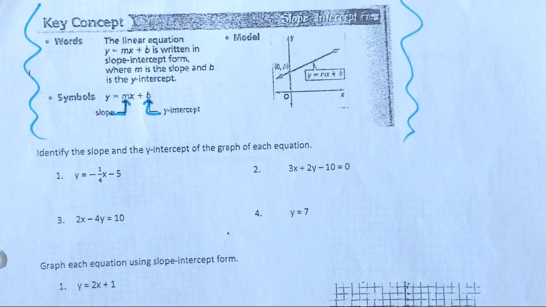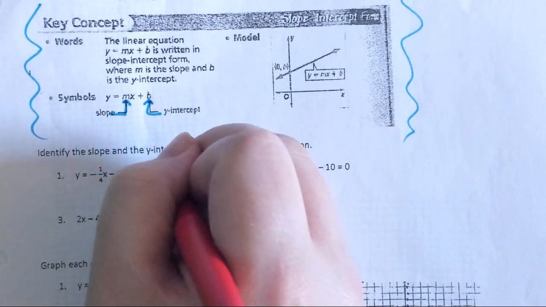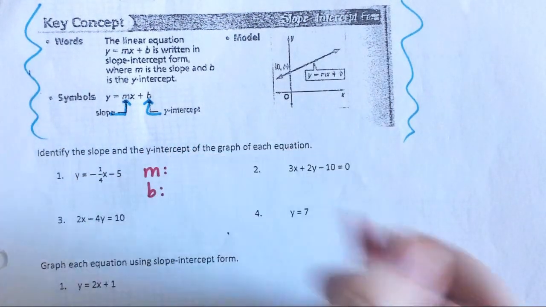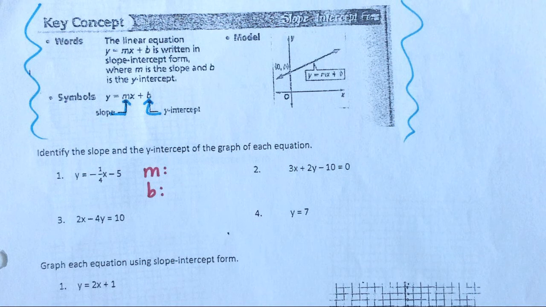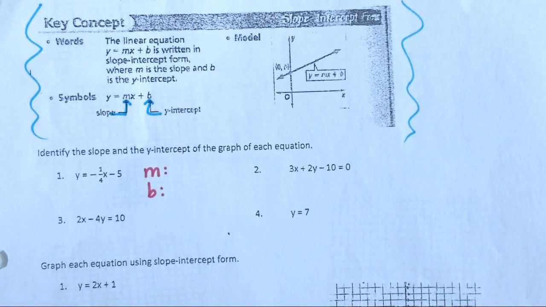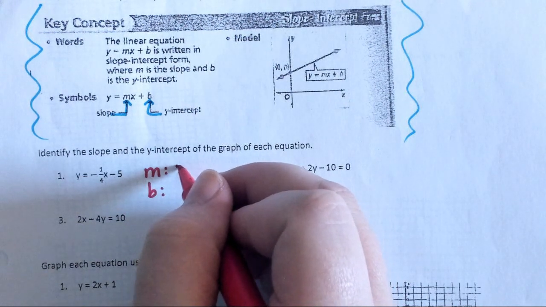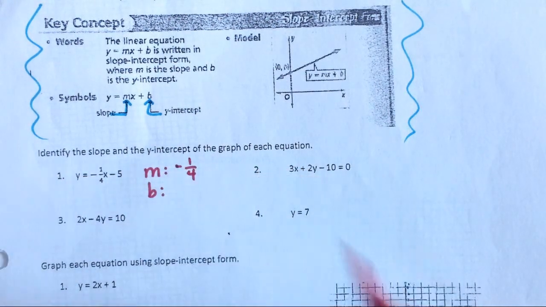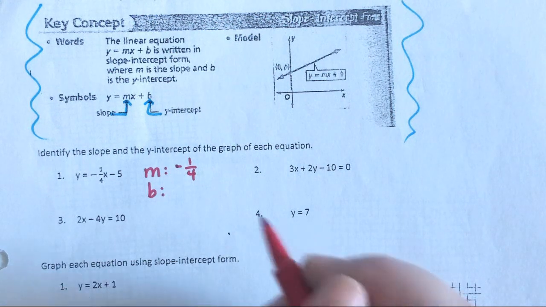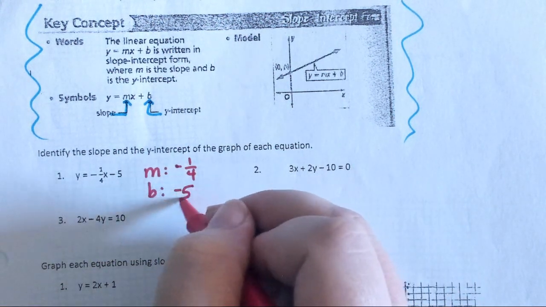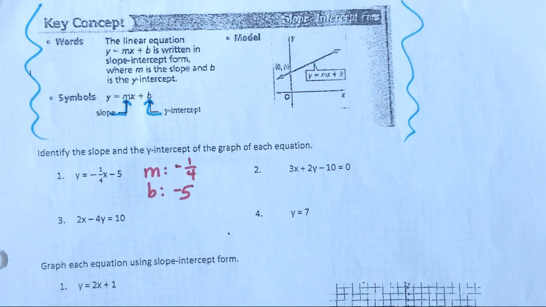Okay, easy point. I need to know the slope. I need to know the intercept on number 1. Yes, please. Table 4. The slope is negative 1/4, and then the y-intercept is -5. Perfect, and your group gets a point. It's not often that group wants to volunteer, so let's let them.